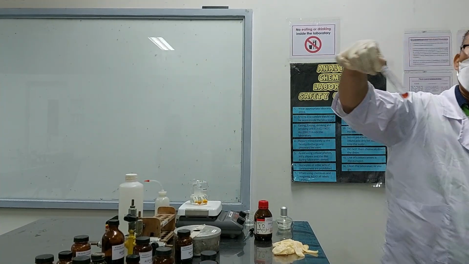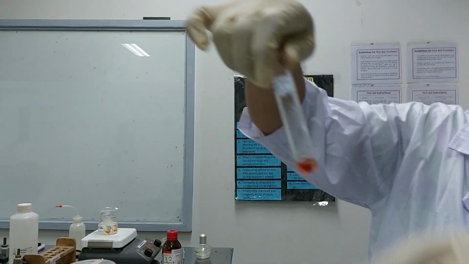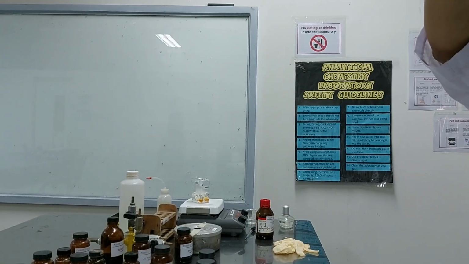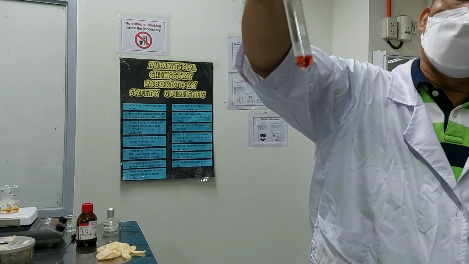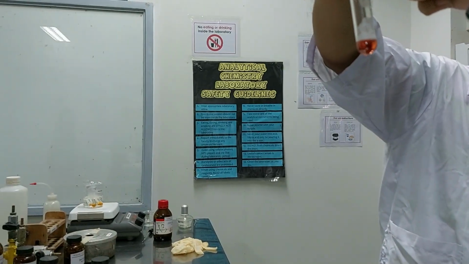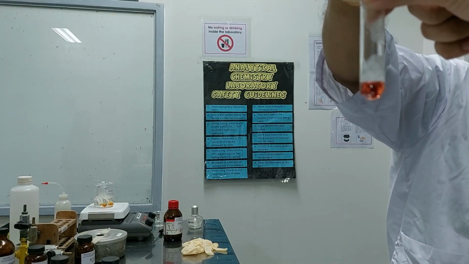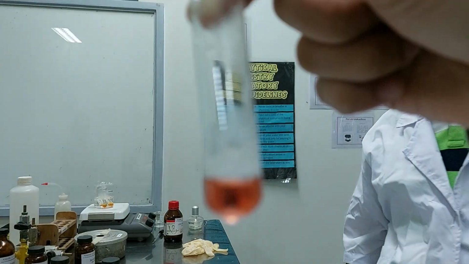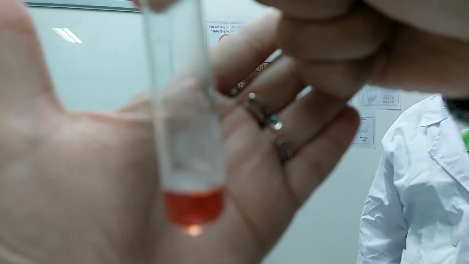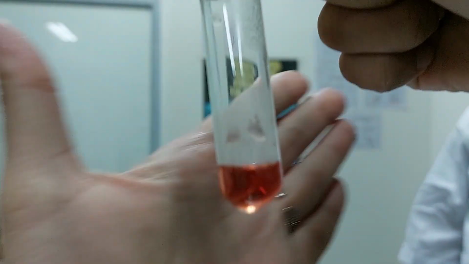Right. So here's the Millon's test class. You'll notice the change in color. Okay, so that's red. No, wine red. Actually, if it's concentrated, it's bloody red. So it's wine red, no? For Millon's test, okay? So that is the test for phenols.